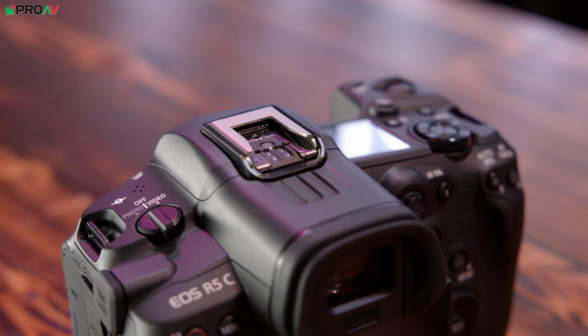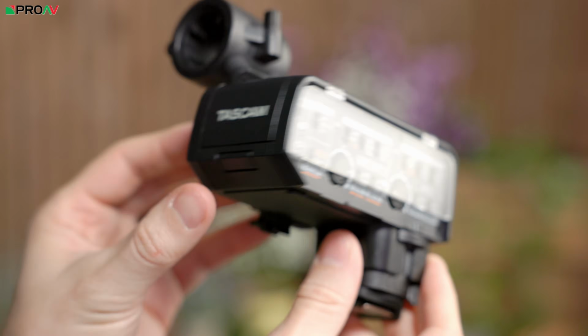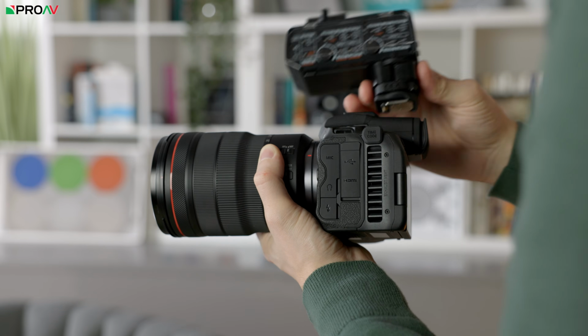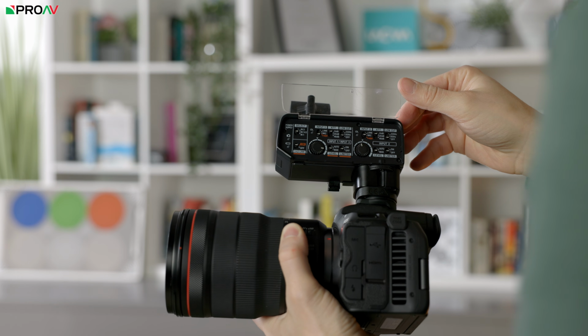Now, I'm not going to pretend that this one is anything revolutionary. We've seen MI shoes and XLR unit add-ons from Sony and Panasonic for many years now. But with the R5c, Canon have finally given us a video-orientated mirrorless camera with an MI shoe and an XLR add-on, in this case from Tascam, that is going to give us XLR inputs onto our camera body and better preamps. And this is just a huge deal for video users.